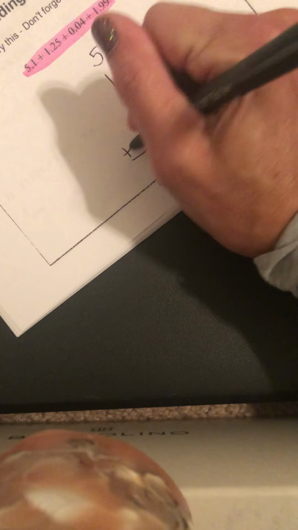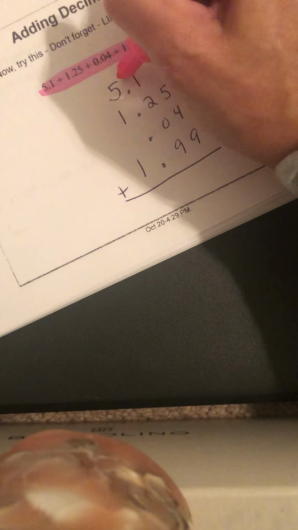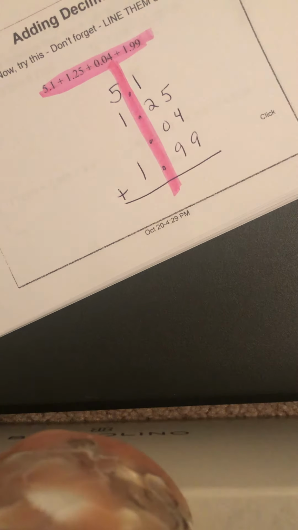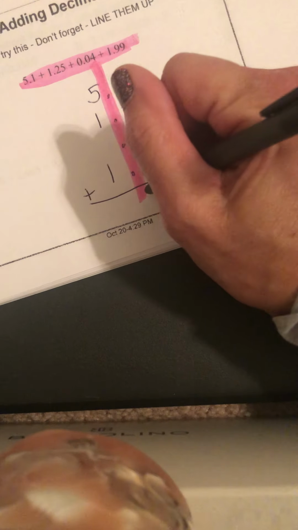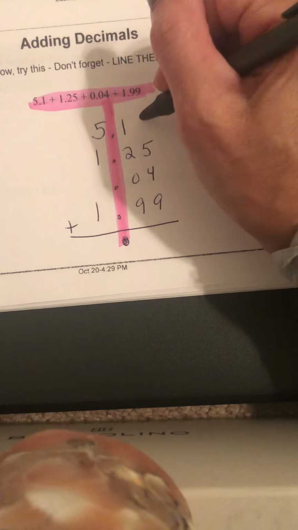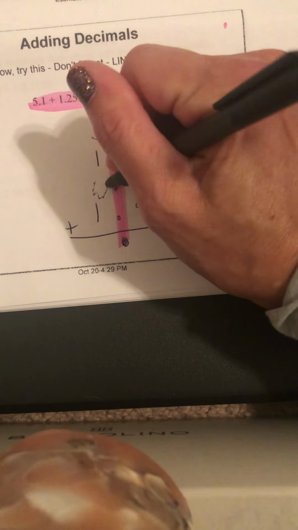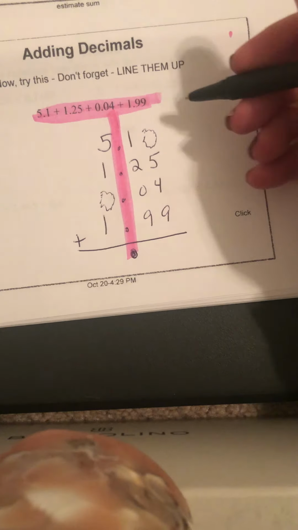And I'm going to add those up. What you're going to notice is the decimal points are all lined up there, all in a line. And you're going to bring that decimal point straight down. Now, if you have any empty spots, you can put little zeros there if you want. I have a couple empty spots here, so I can put the zeros in if I want.